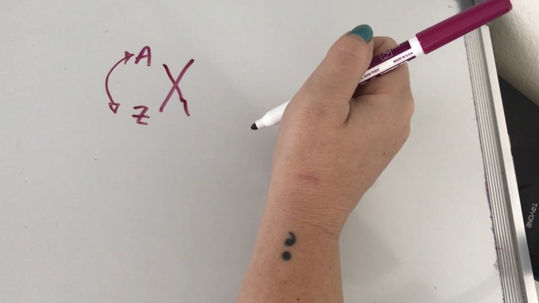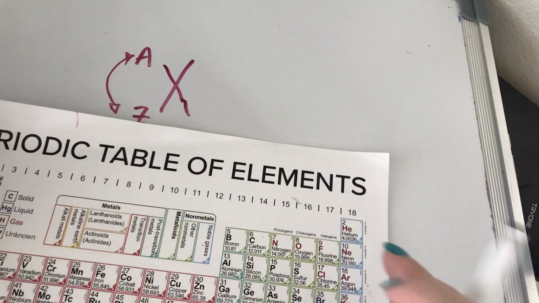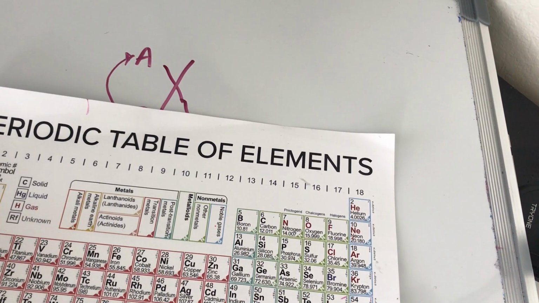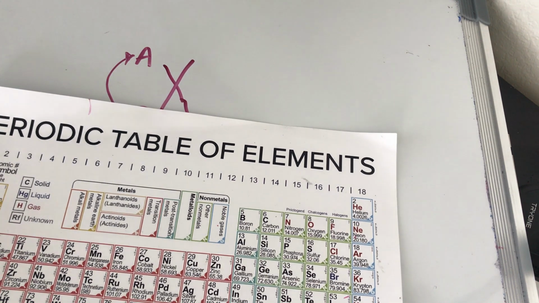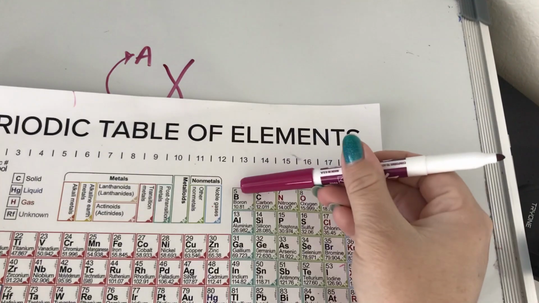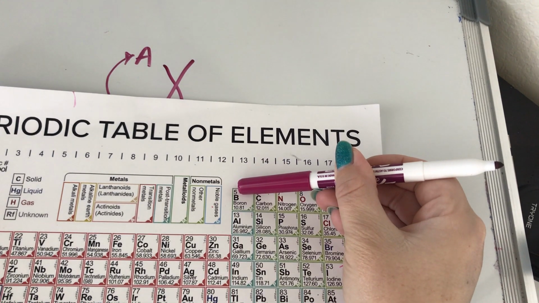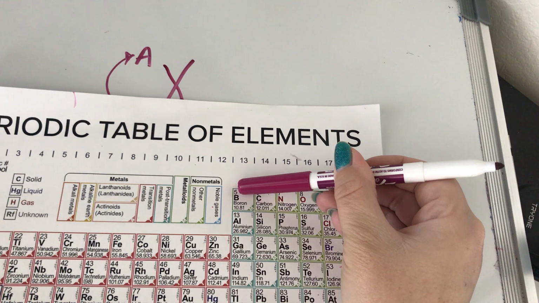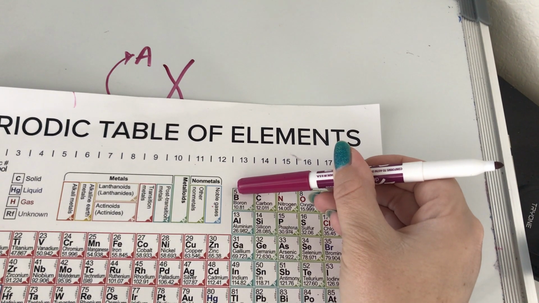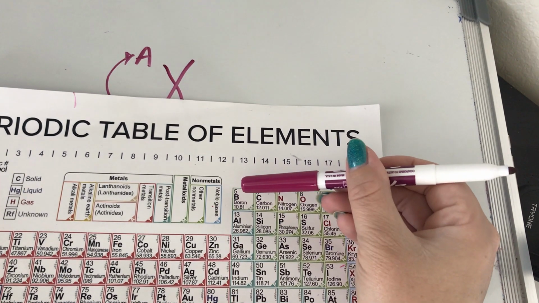So on the periodic table, we have the number of protons, or Z, in the top left-hand corner, right? I'm pointing at that. Now you can see it.